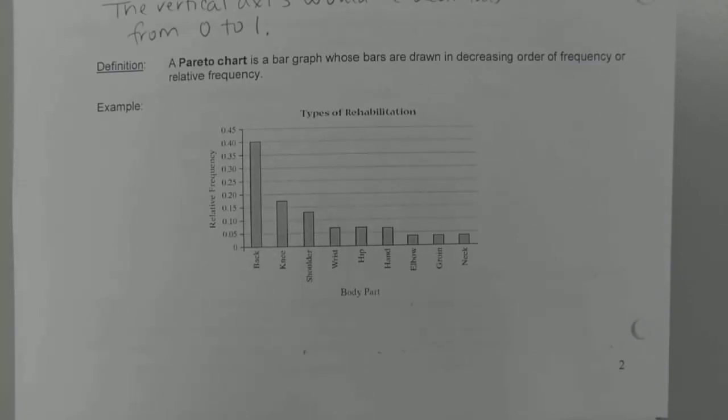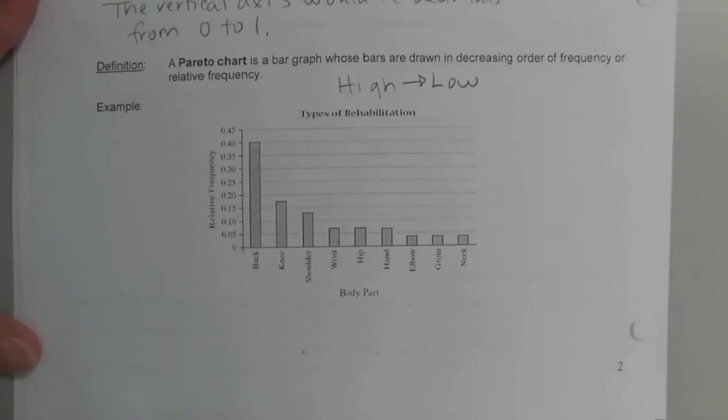So on a test, if I ask, what's a Pareto chart? You're like, crap, there was something special I need to know about that. Remember, the bars go from high to low.